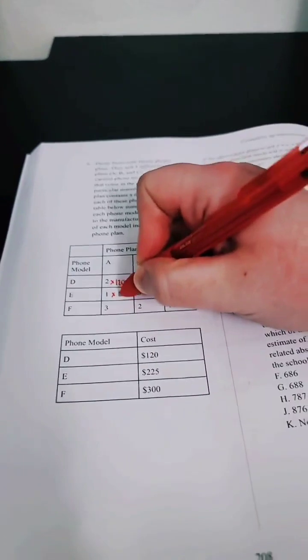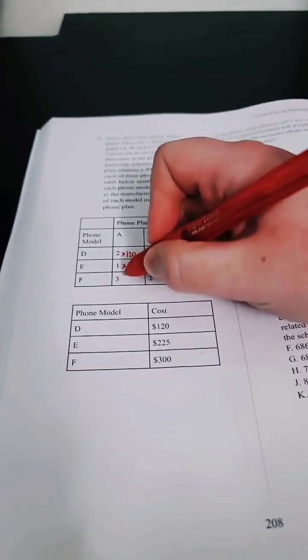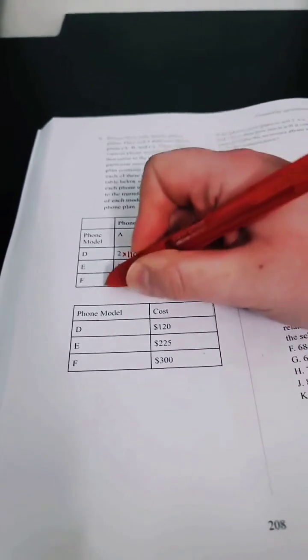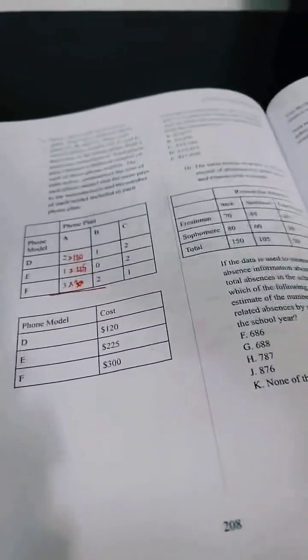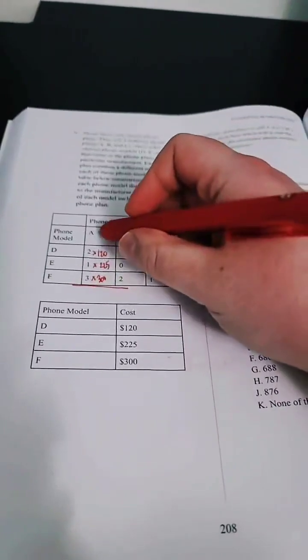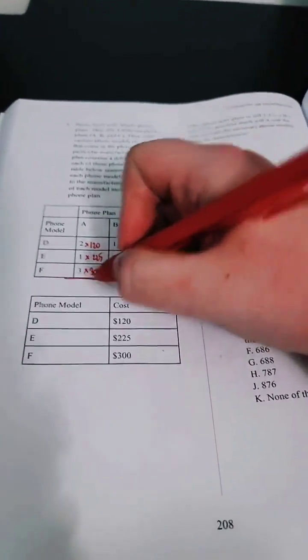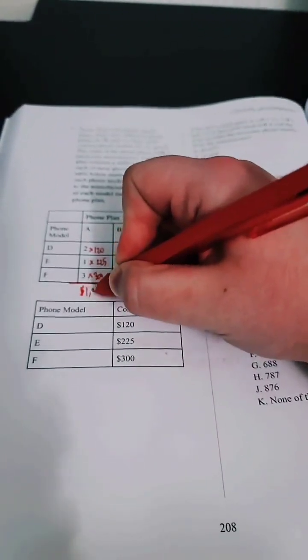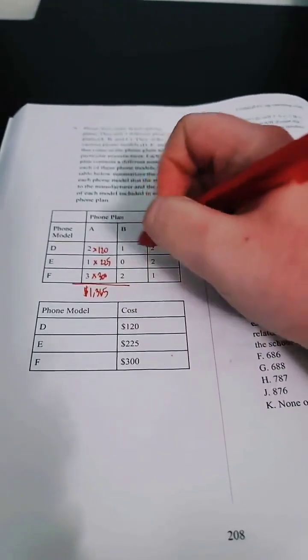1 E phone, so 1 times 225. 3 of the F phones, so 3 times 300. So we would just have to multiply that all out and add it up to find out how much one of the A phone plans costs. So that would be 1,365 for one of the A's.